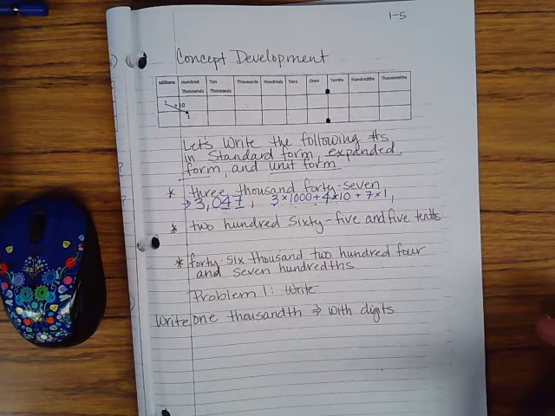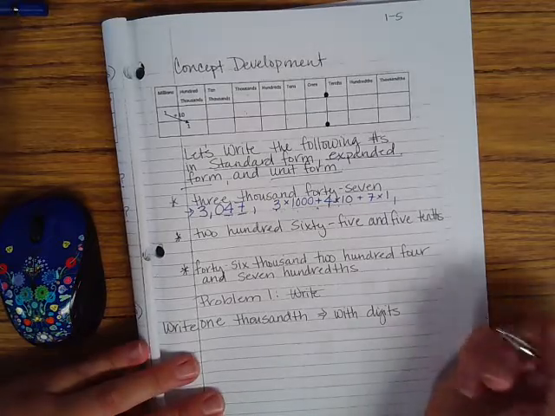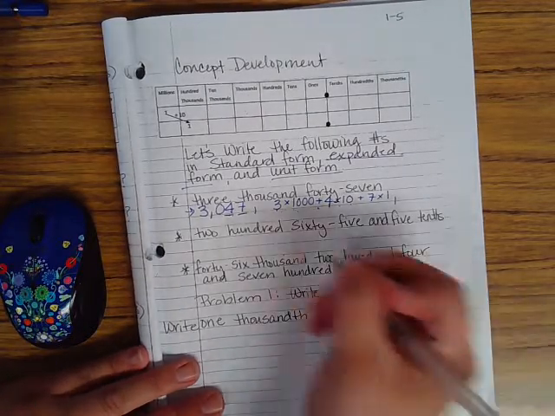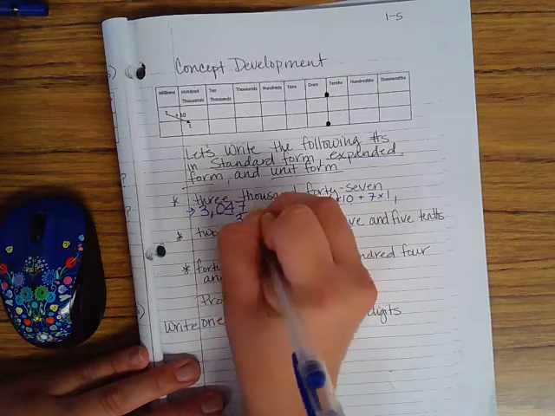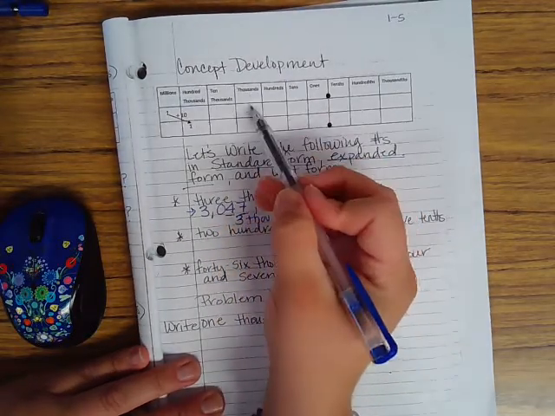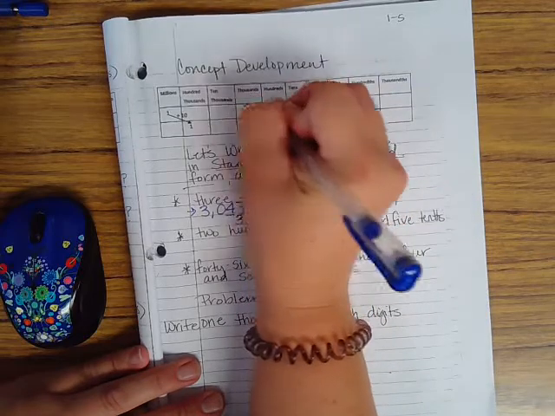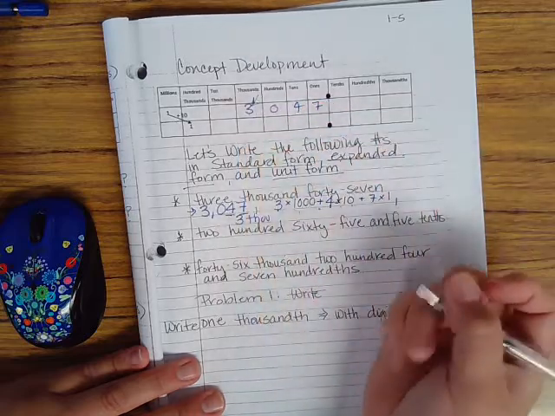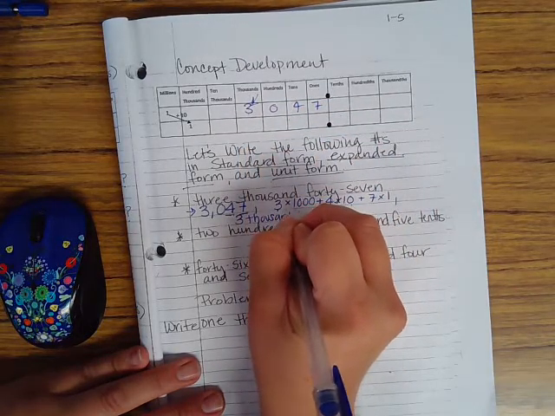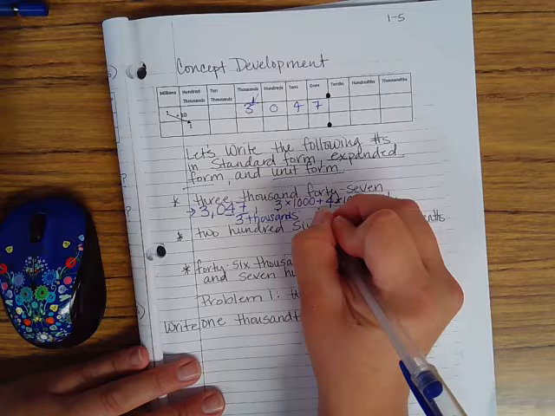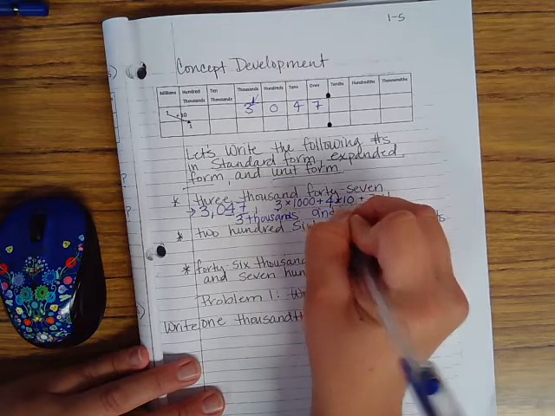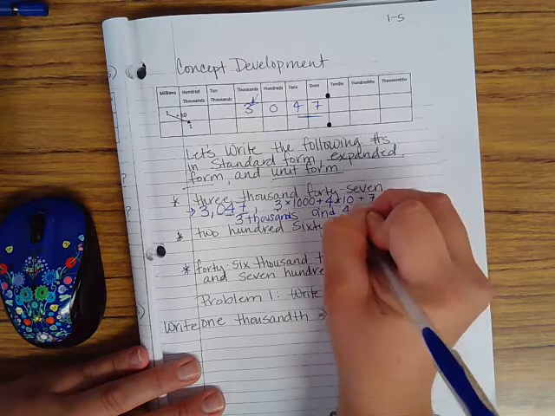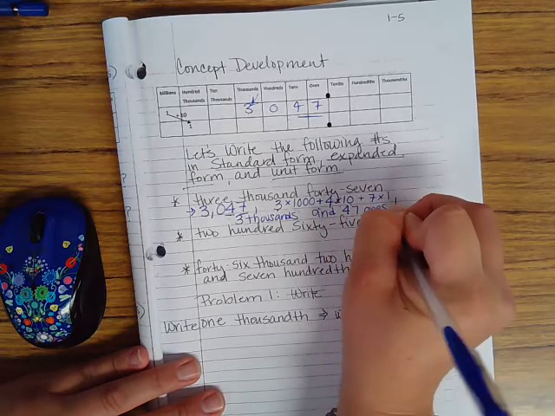And then when we do unit form, that is when we write it as units. So we're going to do 3,000s, because look up here, there's 3,000s and 47 ones.